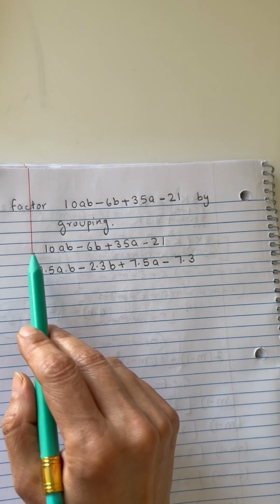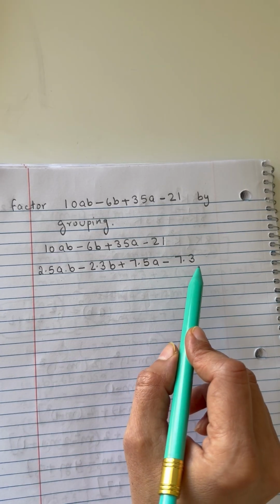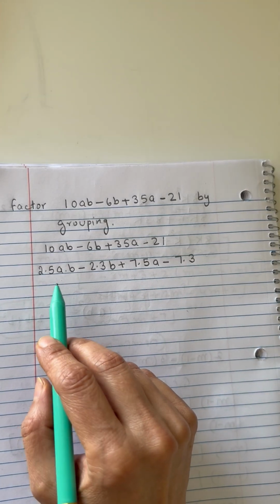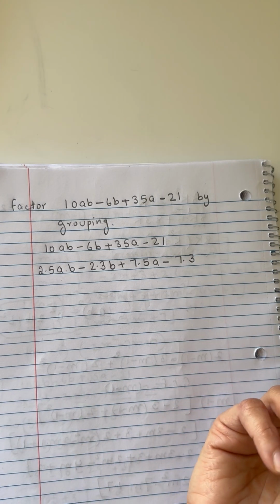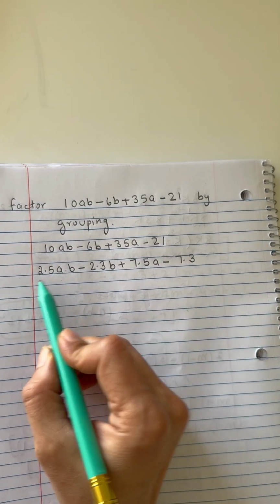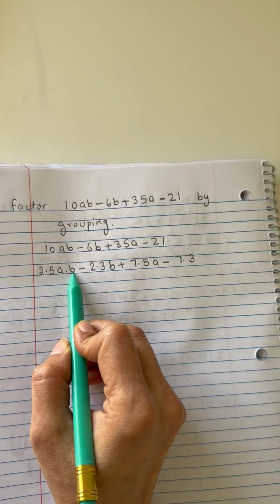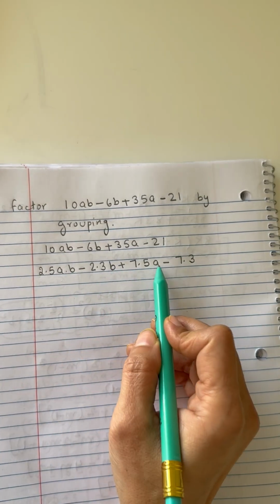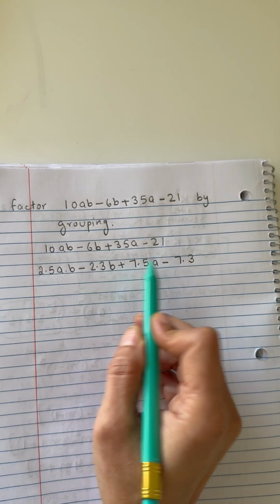So I've broken my entire term into smaller terms. Now I can see where I can find the common terms, which two or three terms have a GCF. So I can see that 2 is common in this and this, and I have b common in that, and then I have a common in this and 5 in this. 7 is common in this and this.